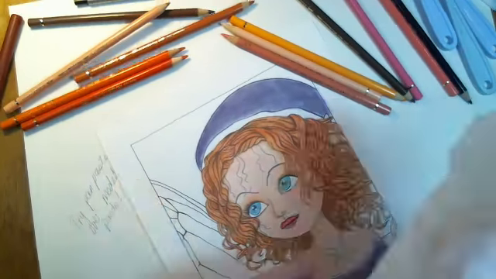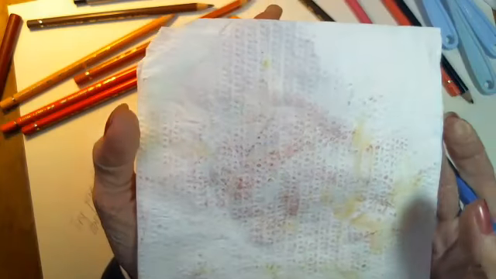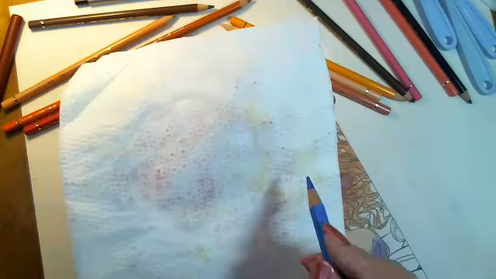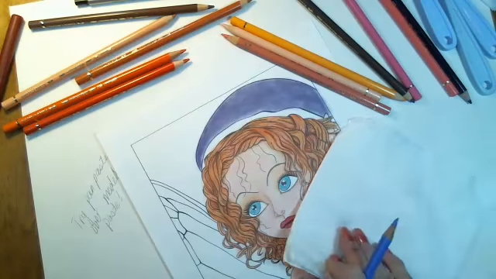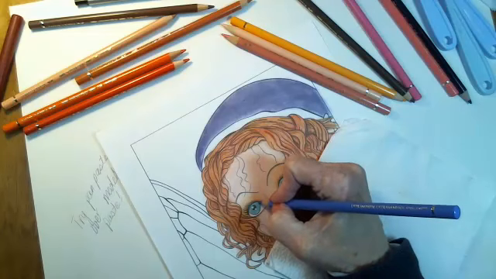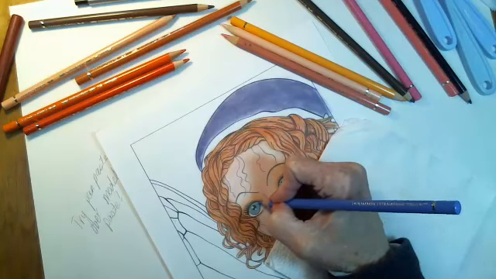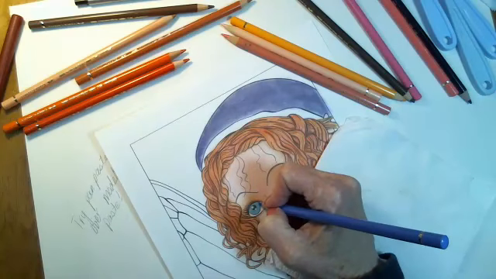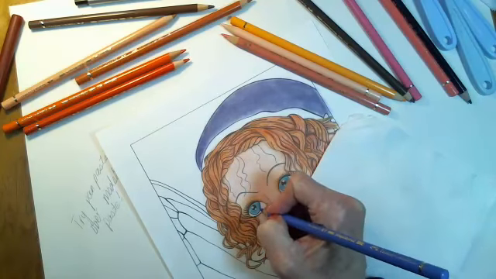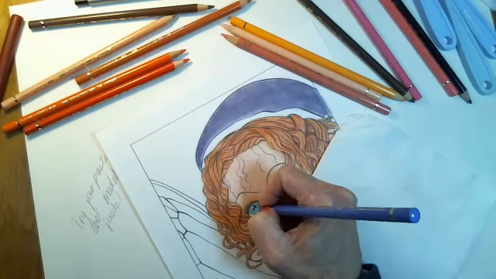With the Pan Pastel, see how much Pan Pastel has come off on the napkin? And the rest of that is coffee. But yeah, it does come off, so that's why I have this napkin here. Maybe I'll be happy I used the blue because it's going to make her eyes look pretty with the purple clothing.